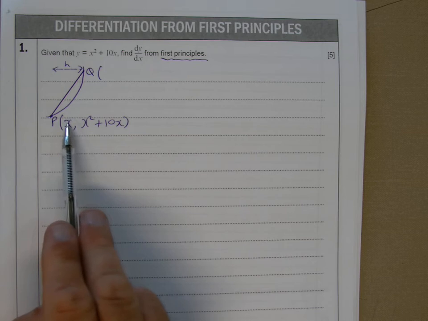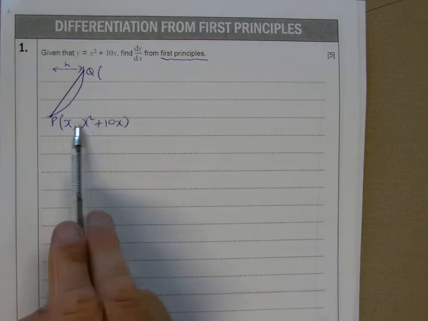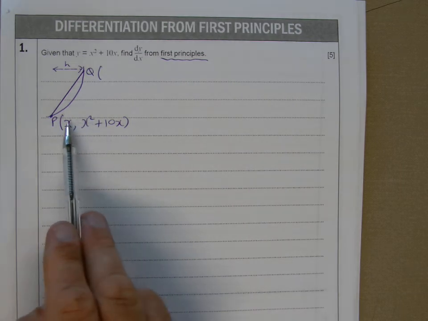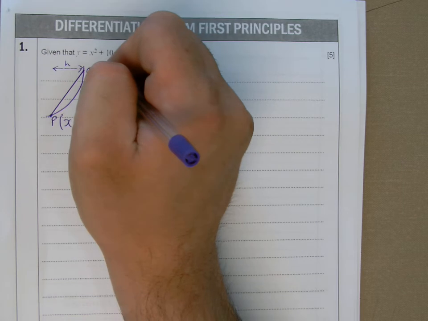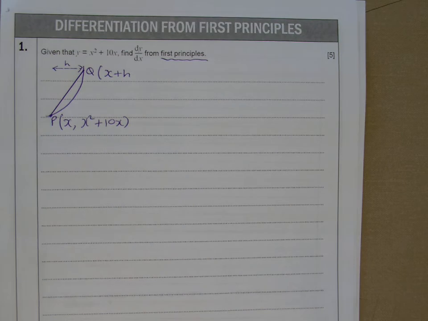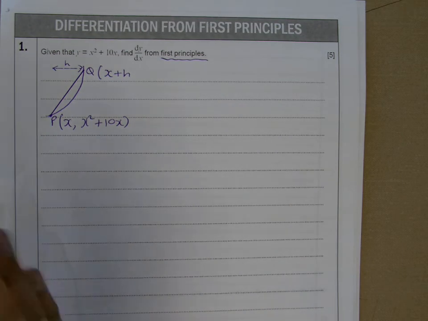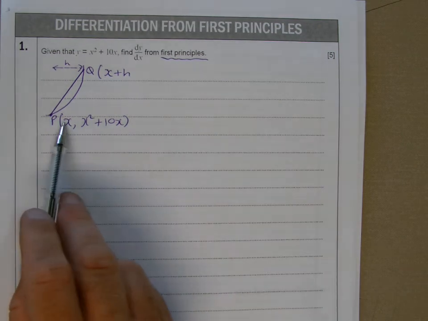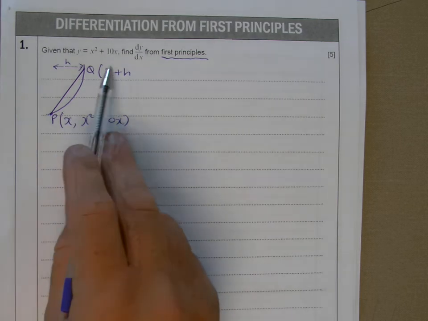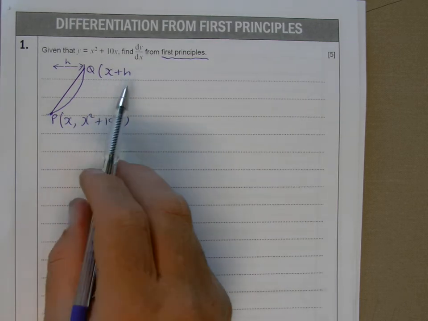If I've gone to the right, I've made it bigger, and because I've gone a distance h, I just need to add h onto x. I don't know what x is or what h is, they represent values, but that's what my x value would be at Q.